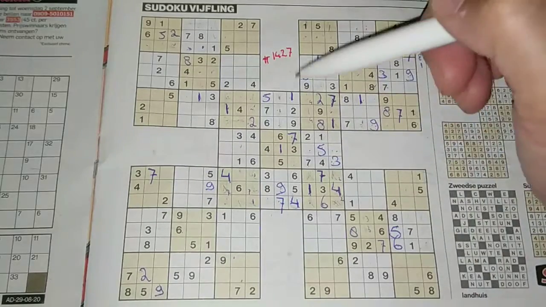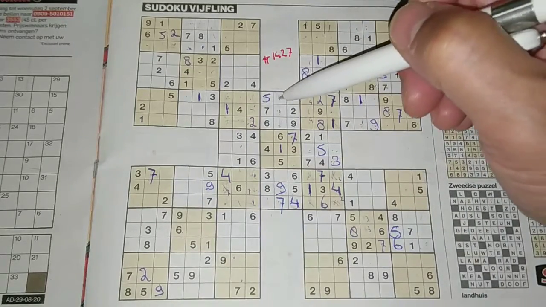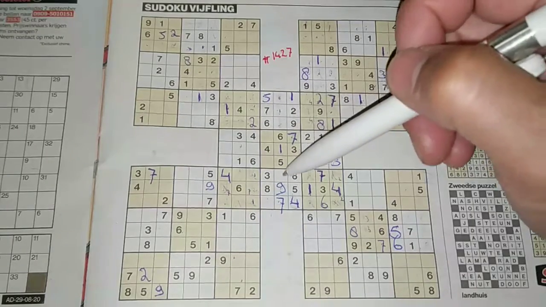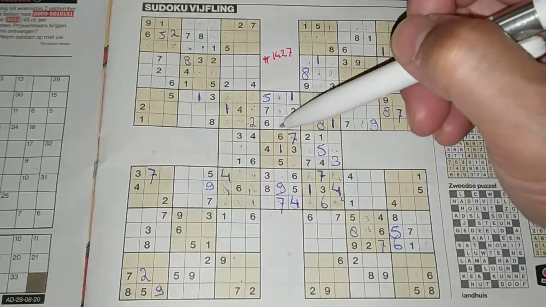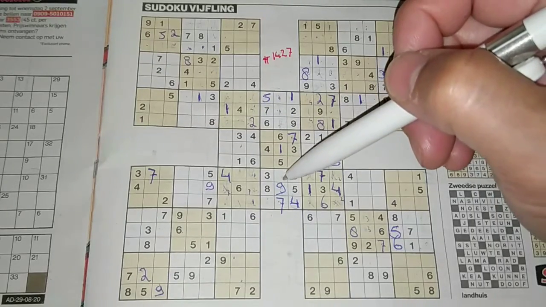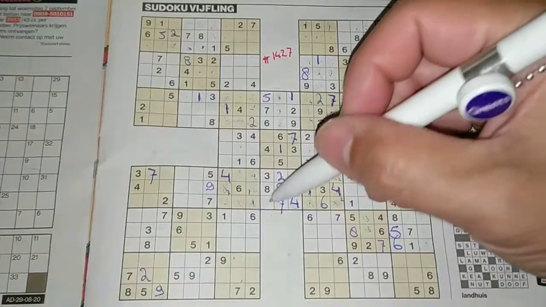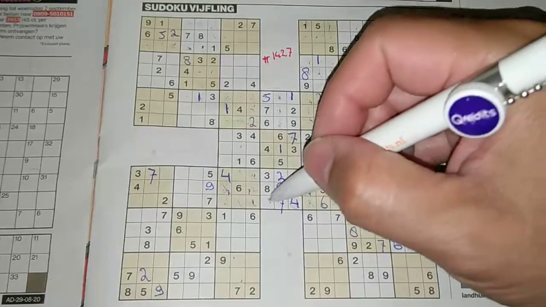It should be there. 1, 2, 3, 4, and the 8. I'm missing 3, 4, and 8. That means 1 box left. 3, 4, and 8. This should be number 2. 2 is missing. 1 box left in this big square for the number 1.